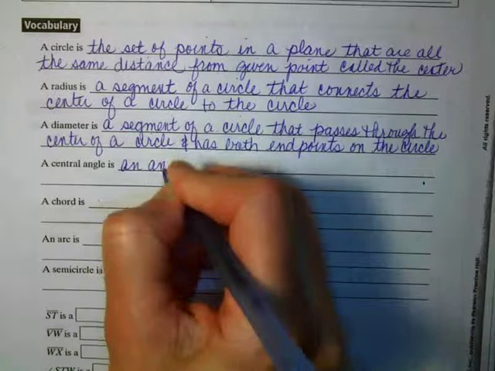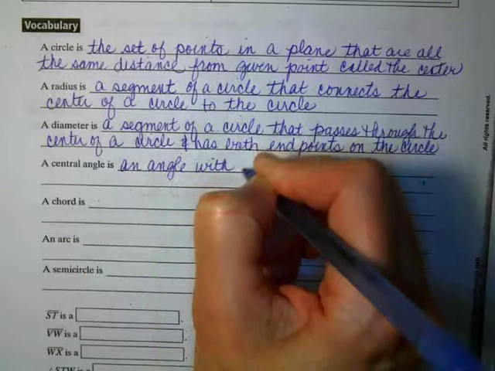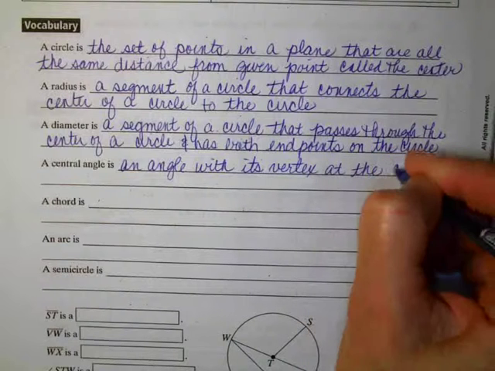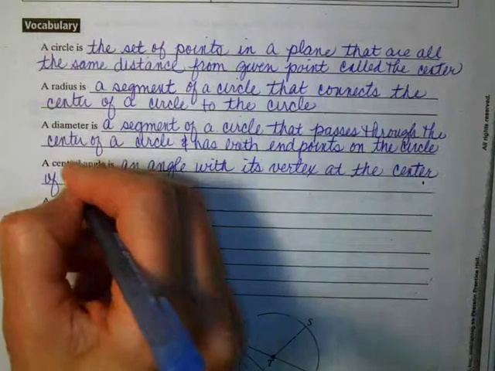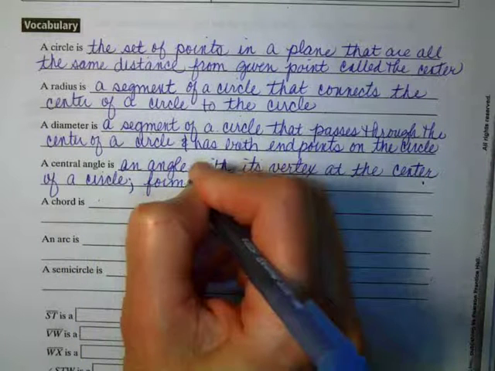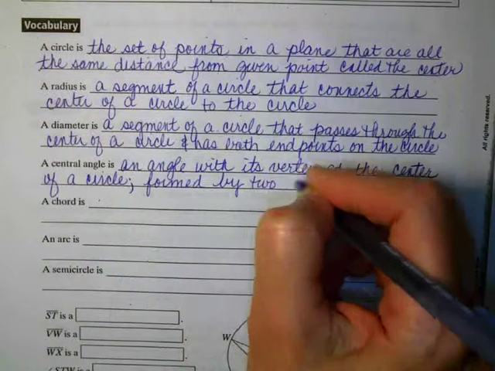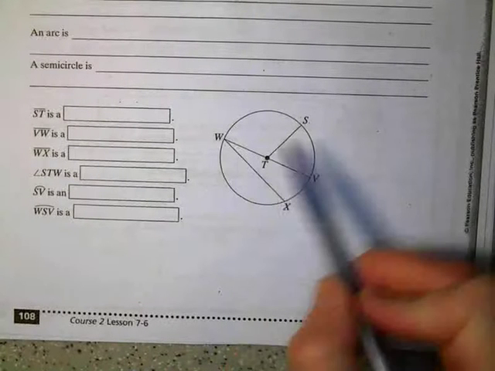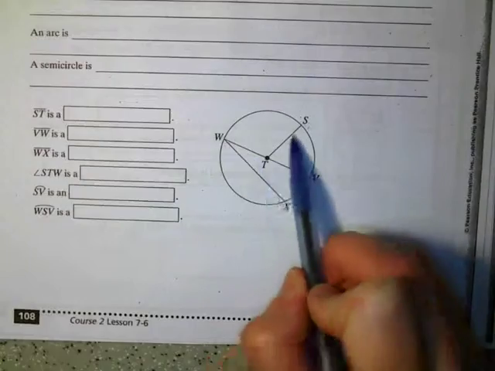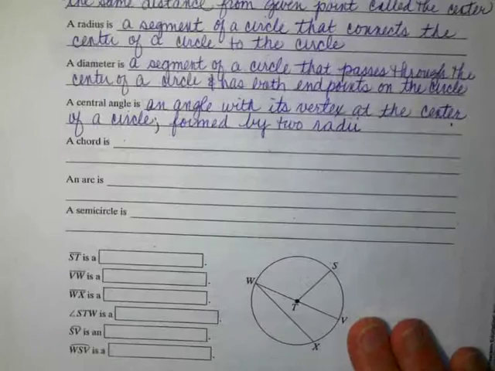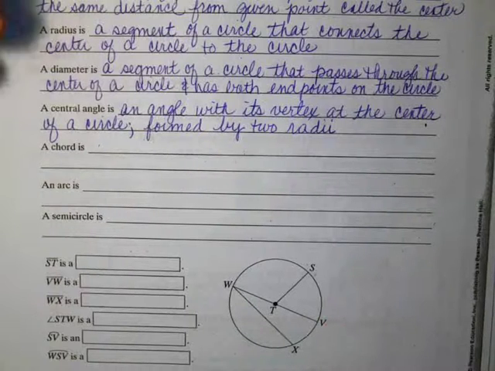A central angle is an angle with its vertex at the center of a circle. It is formed by two radii. Okay, so I'm going to go back here. Angle WTS would be a central angle. Here's a radius, here's a radius. The vertex of the angle is the center of the circle. That makes it a central angle. So a central angle must contain the center of the circle.